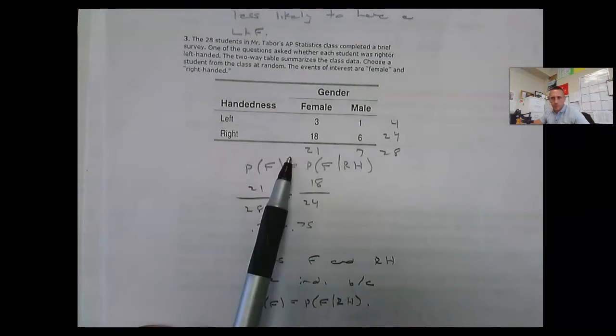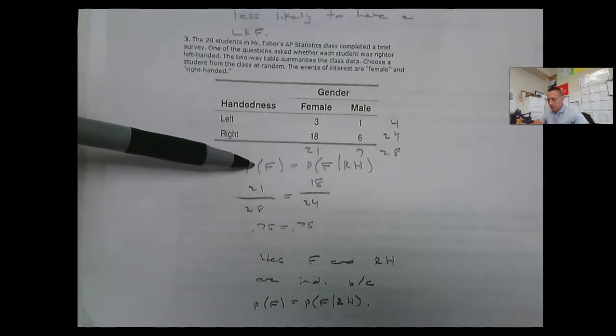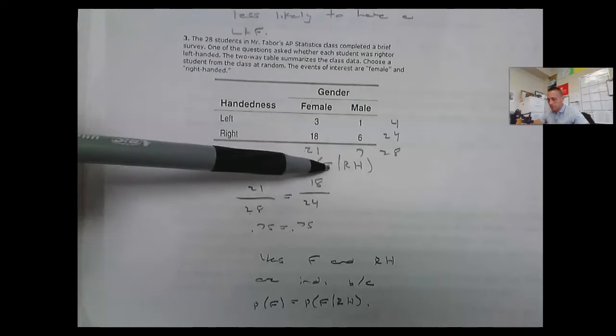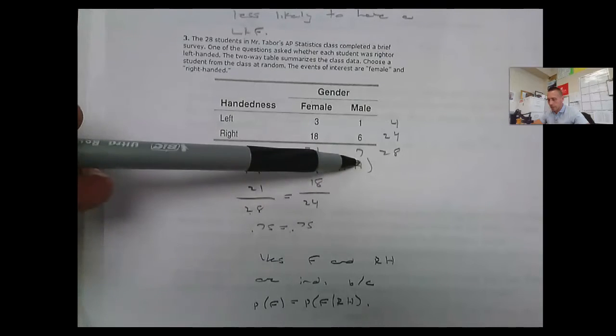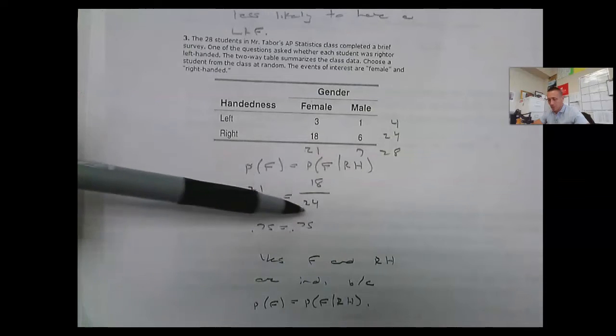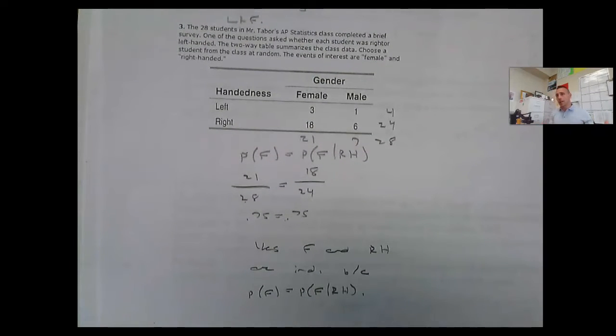For question 3 on the bottom, they want to know, are the events female and right-handed independent? So you had to figure out the totals for the two-way table. So probability that someone was female in this class was 21 divided by 28. Probability of female given they're right-handed, there's 24 right-handers, 18 were female. This is both 75%. So given that somebody was right-handed, it did not change the probability that they were female. That's what makes these events independent. We have no additional information. They're not more or less likely to be female. All right, so moving along.